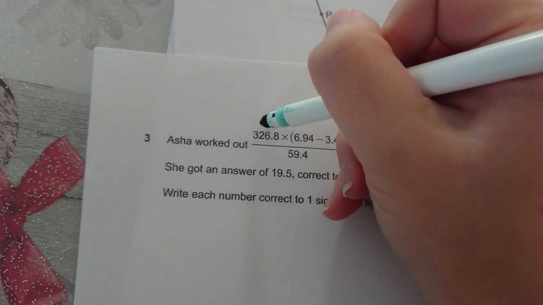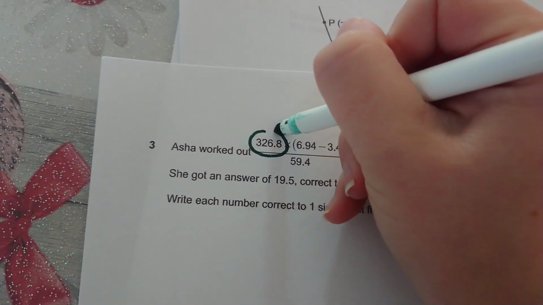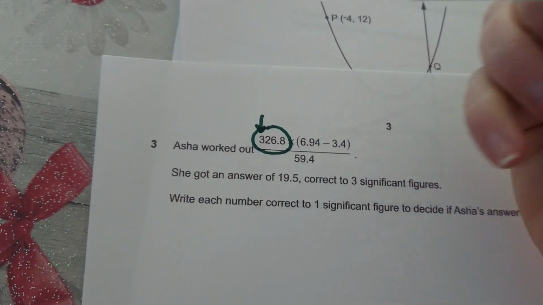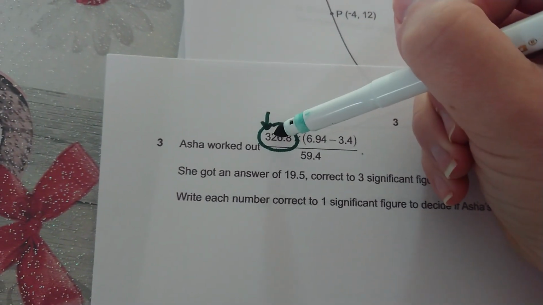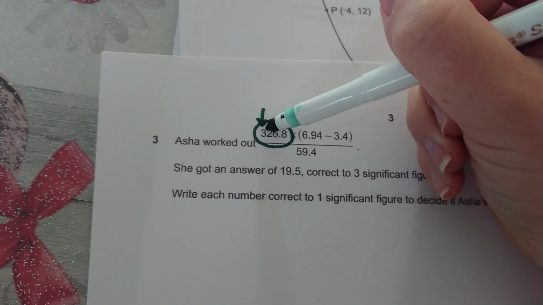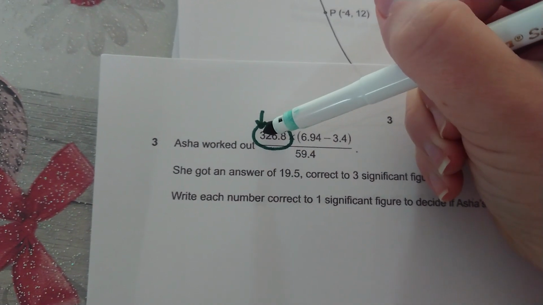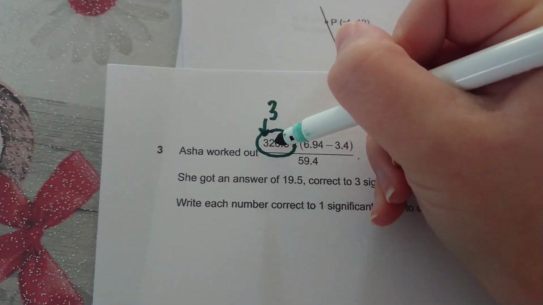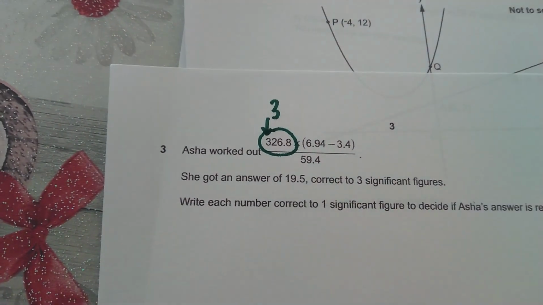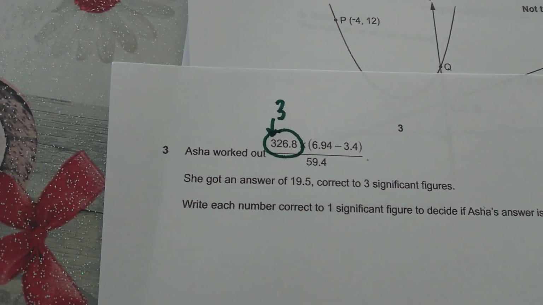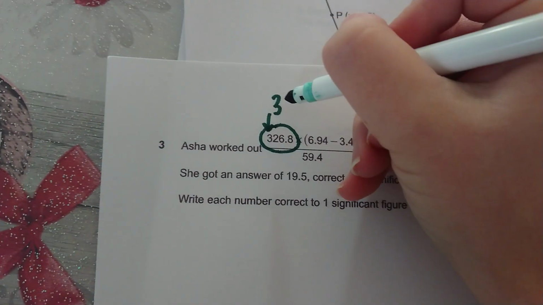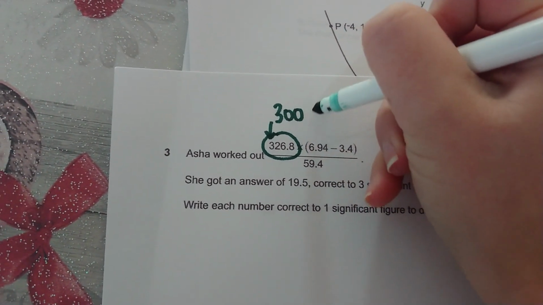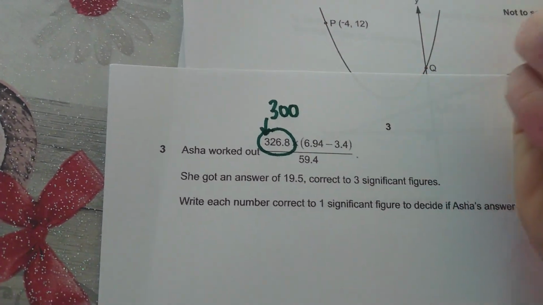So to 1 significant figure, this number here, it means you round the first digit that isn't 0, so that would be the 3. You check the one after it. If it's 5 or more, we would round the 3 up, whereas this is only a 2, so it's going to stay as a 3. But obviously 326.8 is not going to round to just 3. So the other digits you just replace with zeros so that it still has the same kind of value. So we could put 0.0, but obviously that doesn't make a difference. So I'm just going to leave it as 300.